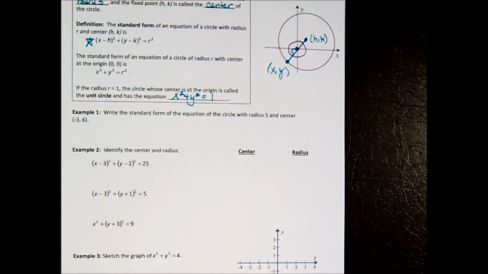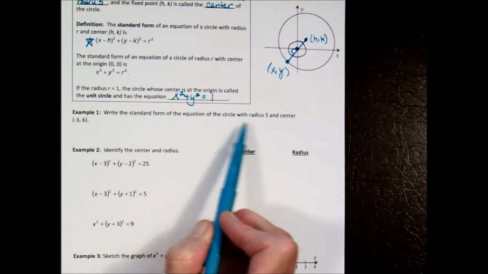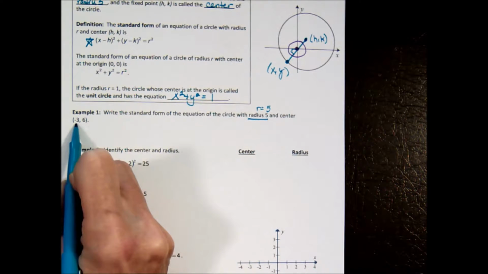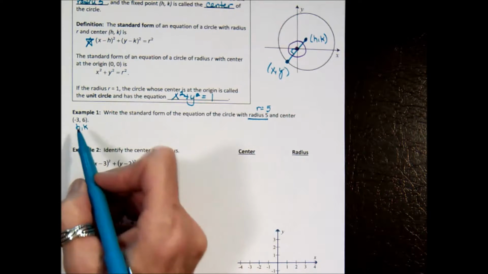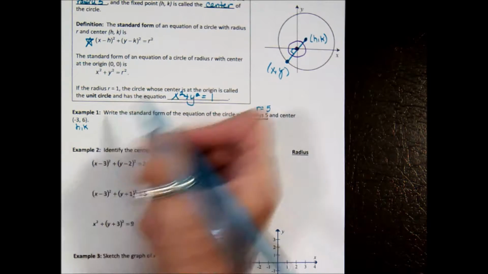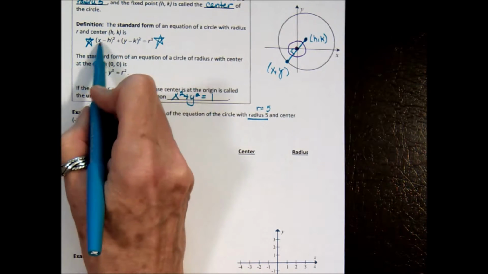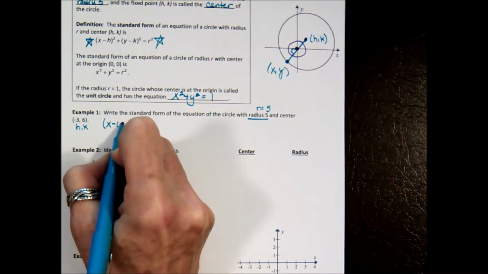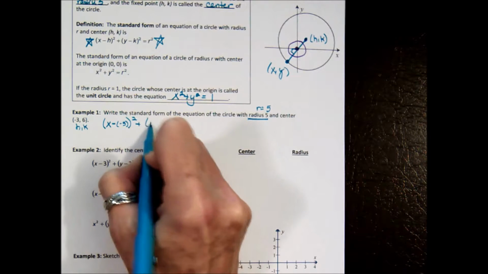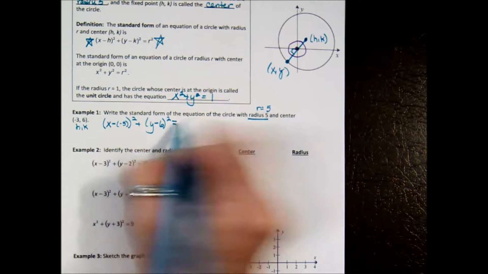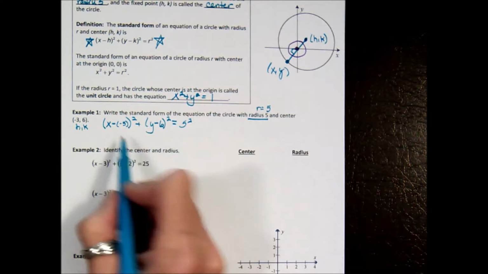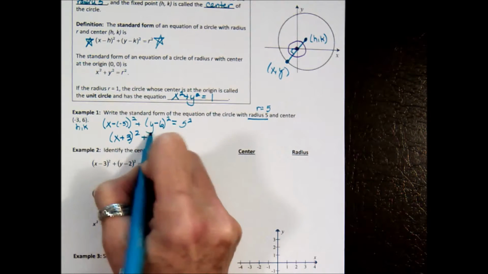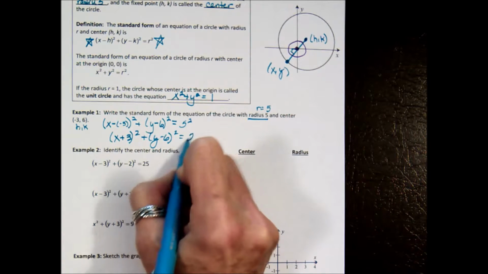So let's just look how this works. It says write the standard form of the equation of the circle with radius 5, so r is 5, and its center is here. So this is h and k, and you have to be careful because the standard form, remember, is up here. It's x take away the h. So here it's going to be x take away -3 squared plus y take away 6 squared equals 5 squared. Cleaning that up, you notice those two negatives. It's going to become (x plus 3) squared plus (y minus 6) squared equals 25.